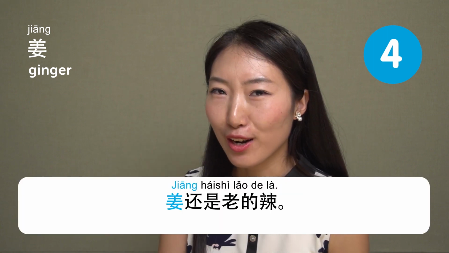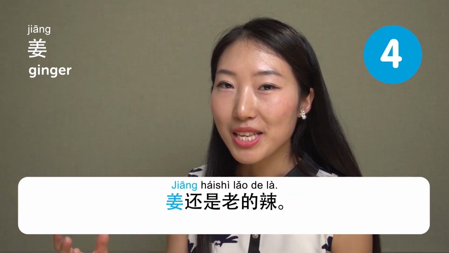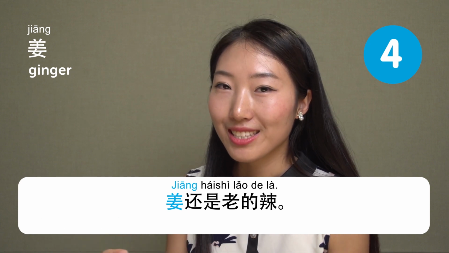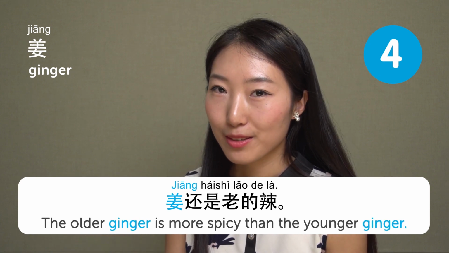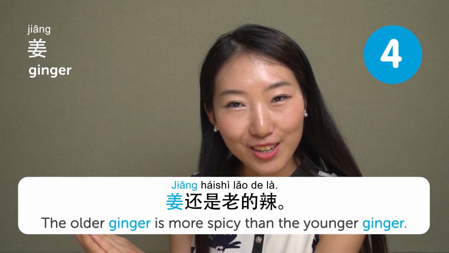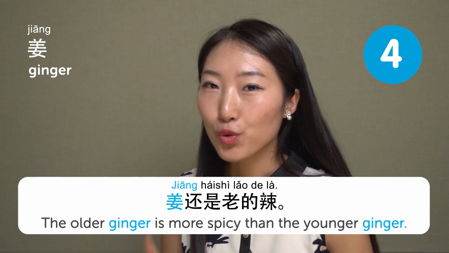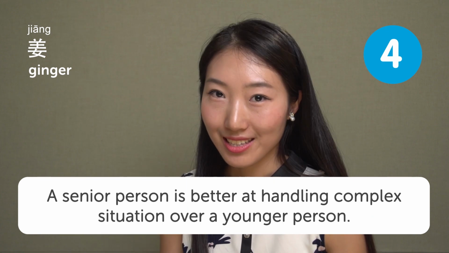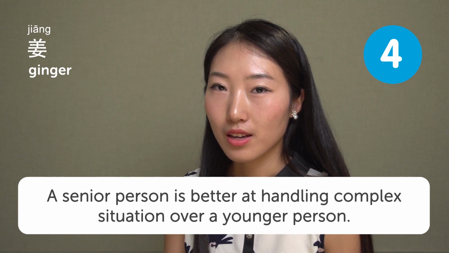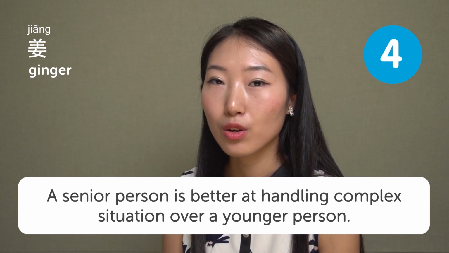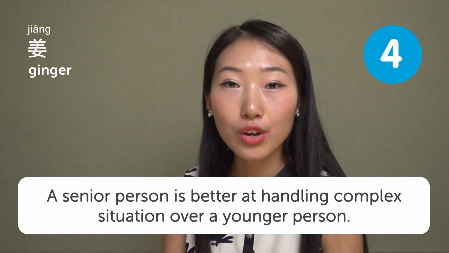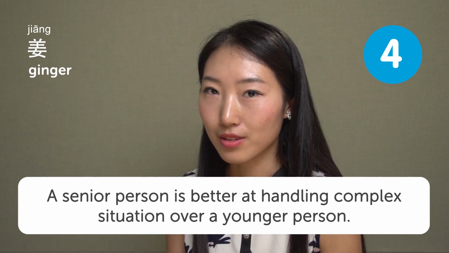Okay, guys, I want to share a Chinese slang with you. 姜还是老的辣。The meaning from the words means the older ginger is spicier than the younger ginger, but the real meaning is that the senior person or the older person can handle more complicated situations than the younger person.